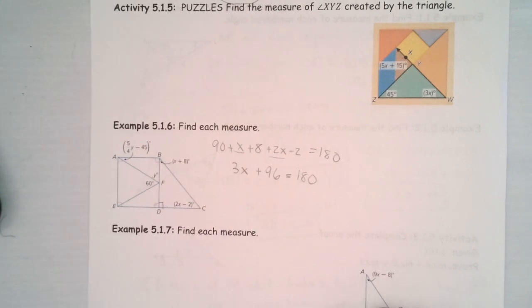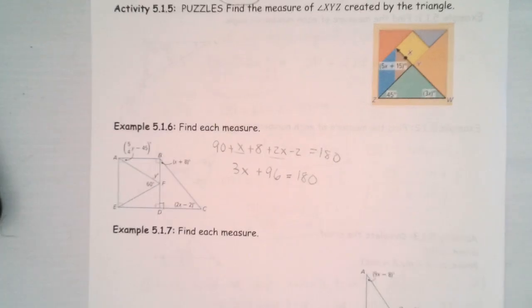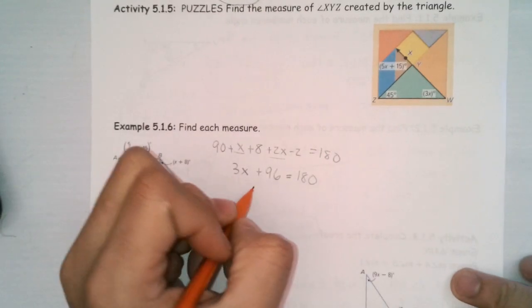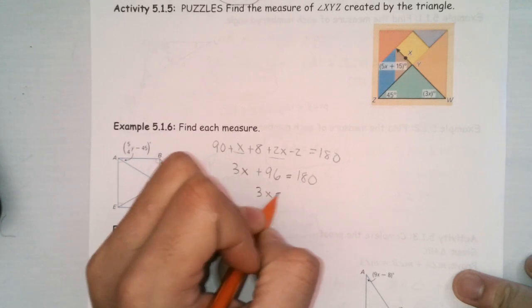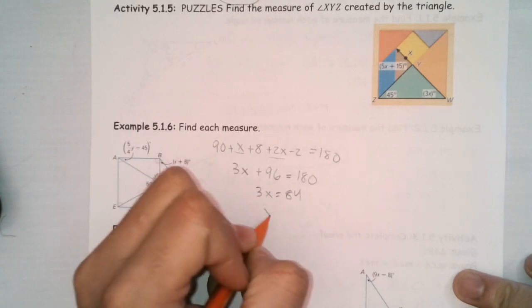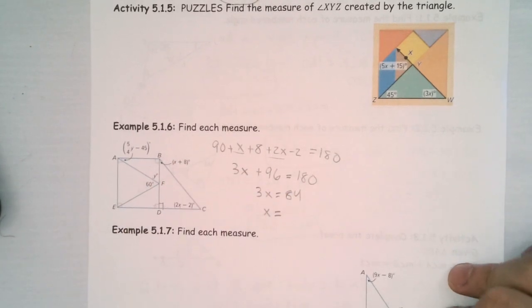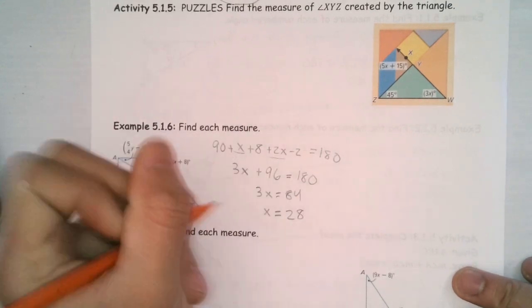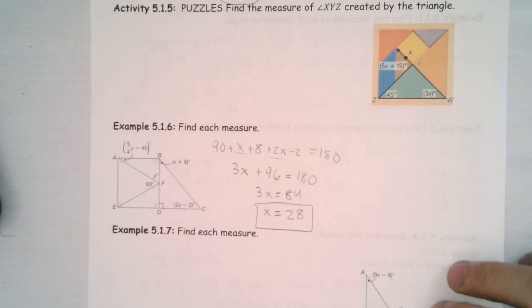Subtract 96 from both sides. 180 minus 96 gives us, let's see, 180 minus 96 gives us an 84. So now I have 3x equals 84. Divide both sides by 3, and you get 84 divided by 3, which is 28. So I know my x value already. X is 28.